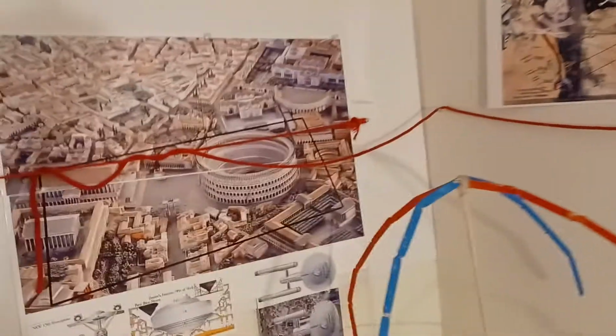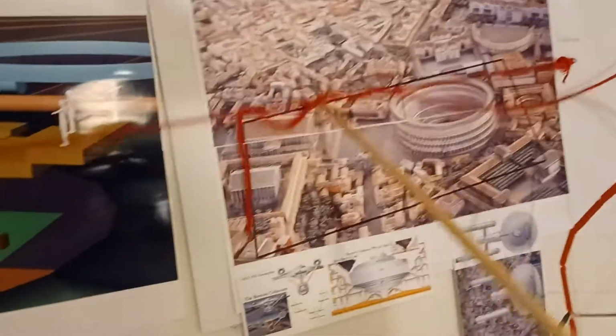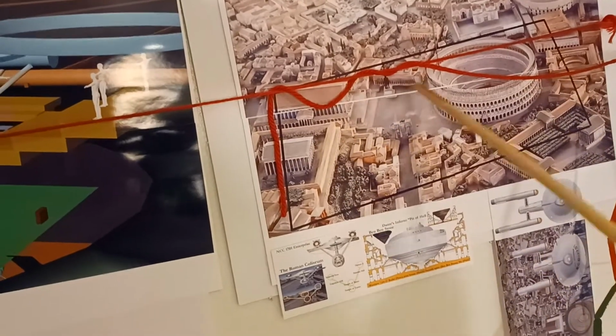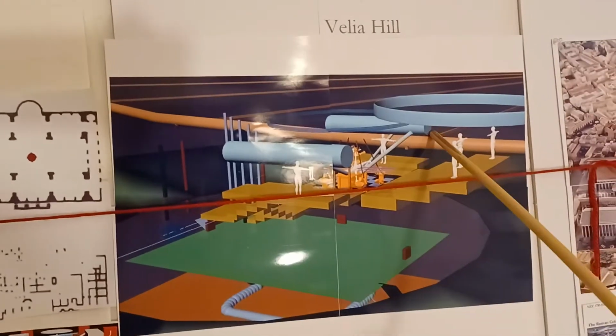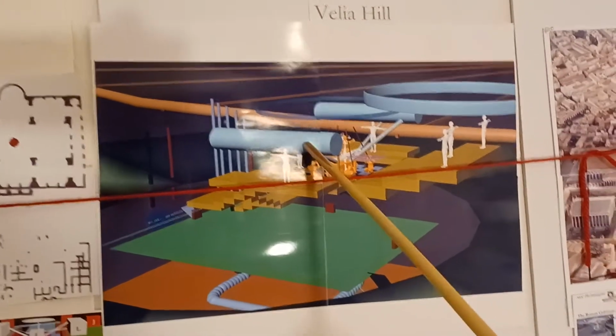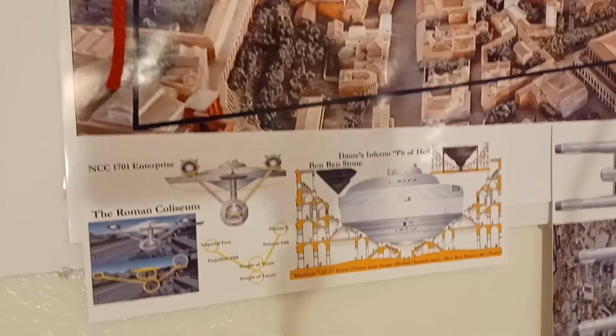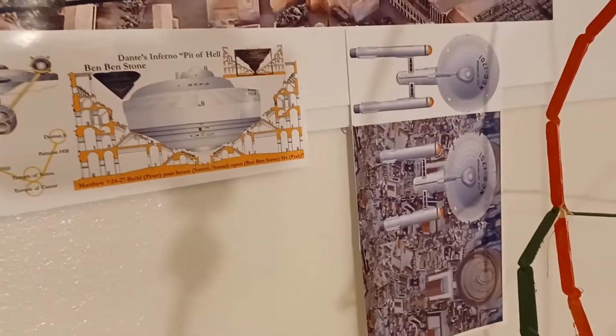So you have the Colosseum, of course, and this line is accurate. This line goes through, of course, this part is not accurate, but here's the Colosseum and the Temple of Venus, the inside of the Temple of Venus, with some interesting ideas regarding Gene Roddenberry in World War II, which can be more easily defined as there and here.